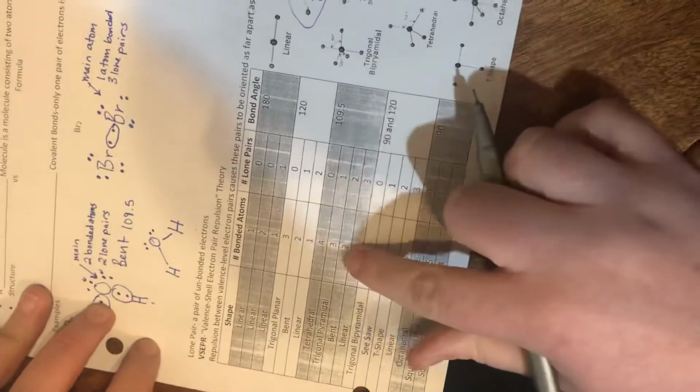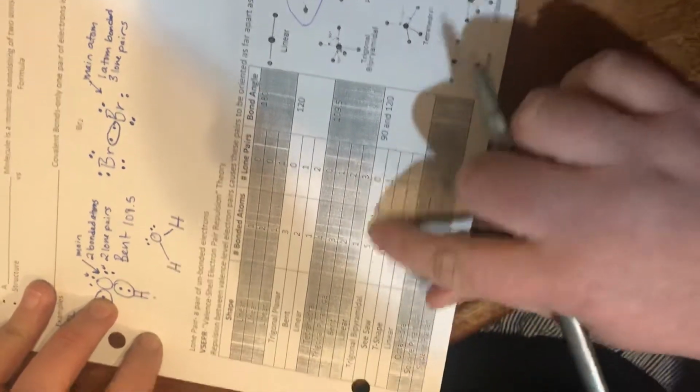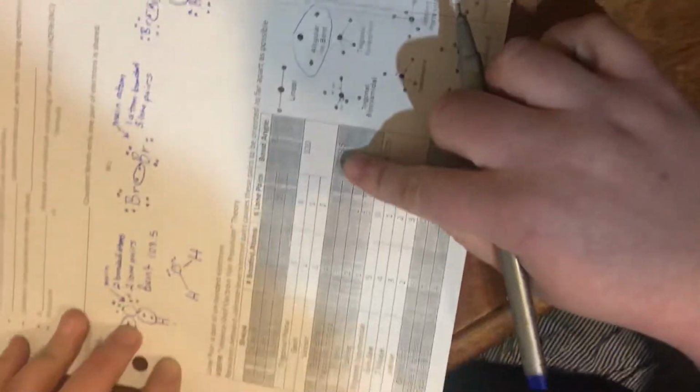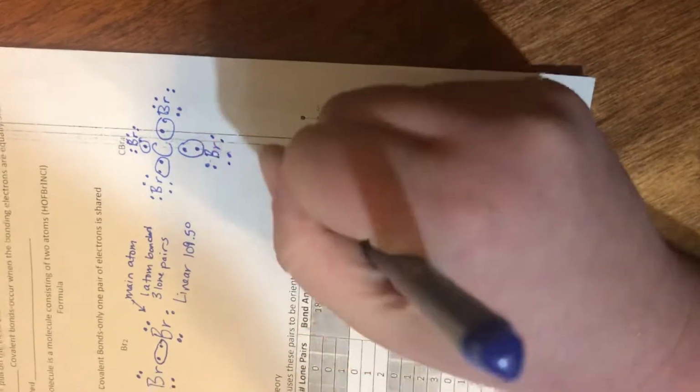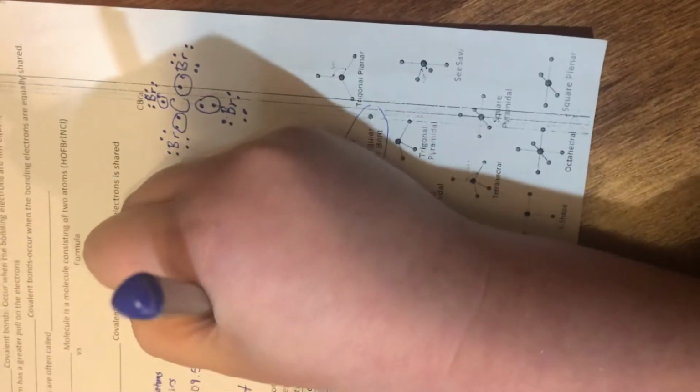So we're going to look at this at the bottom. We have 1 bonded atom and 3 lone pairs. So you're going to go down the chart and find where you can get to 1 and 3. Okay, so we see we have 1 bonded atom, 3 lone pairs. That makes it a linear shape with an angle of 109.5. If you go over here and look at a linear shape, it's just going to be a straight across picture. So our shape's going to be Br, Br, and yes, you do have to draw the lone pairs for each of the molecules.